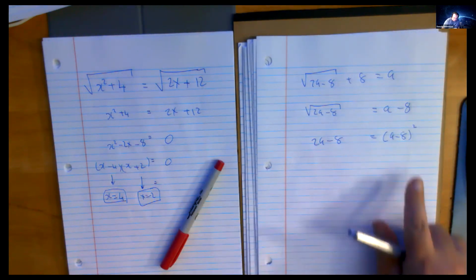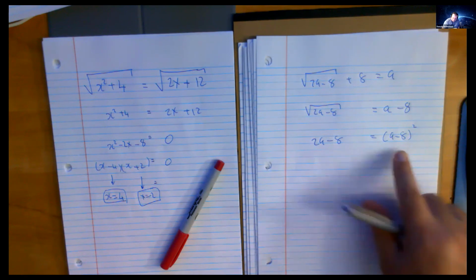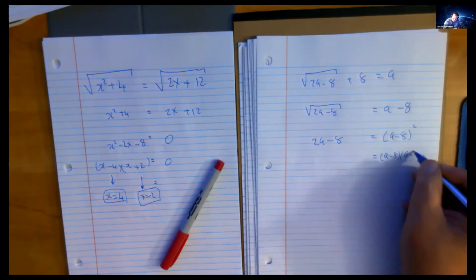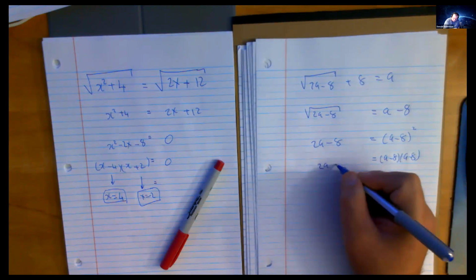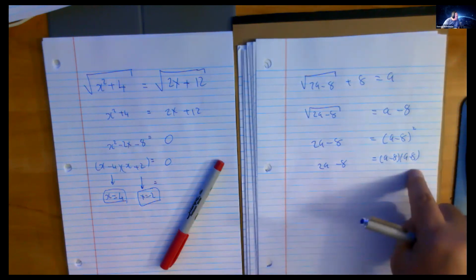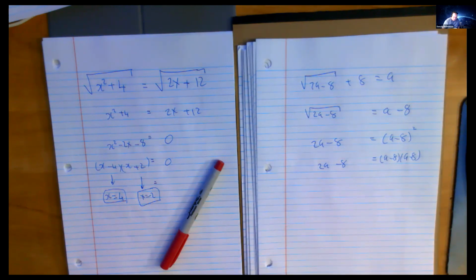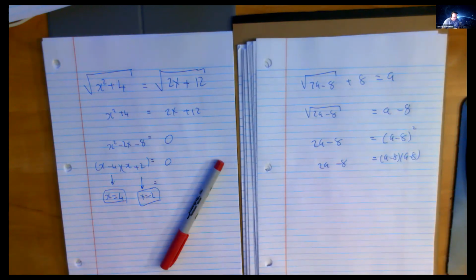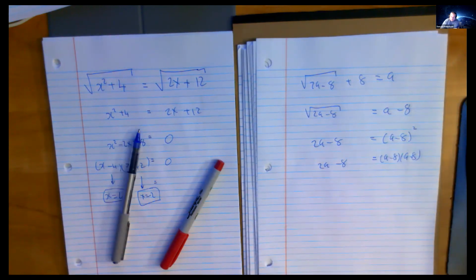Now, do you know that you're going to have to FOIL this thing out? And then off you go. We're comfortable about how you would finish the question now that the hard part's over, right? FOIL that out, combine like terms, make it equal 0. You're going to get 2 possible solutions. Hopefully both work, but you can never be sure.